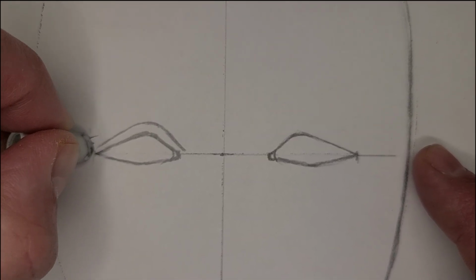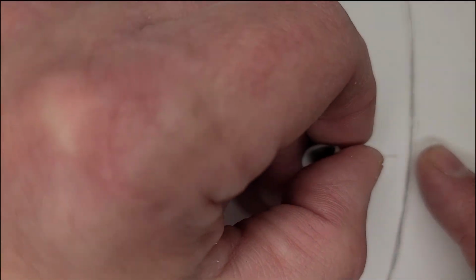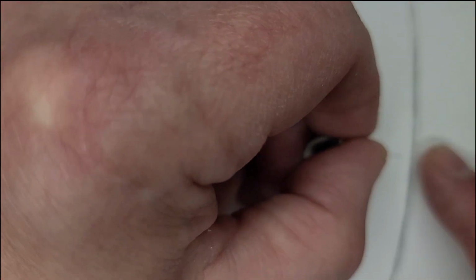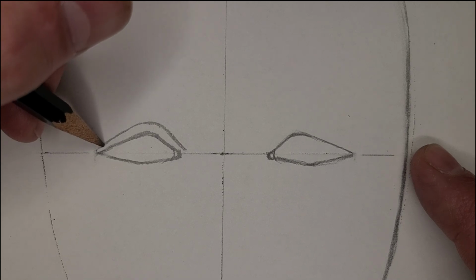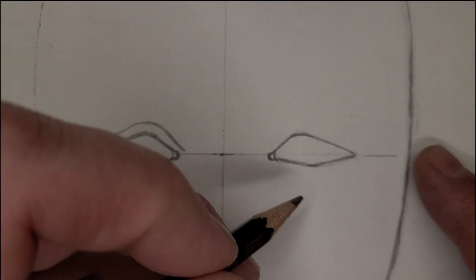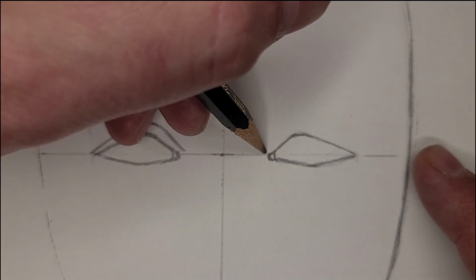I'm going to erase this little line right here, just getting rid of that line that helped us to place the corner of the eye. We don't need it anymore. And that way, when we finish drawing the eyelid over here, it doesn't feel like it's stopping at a straight up and down line.